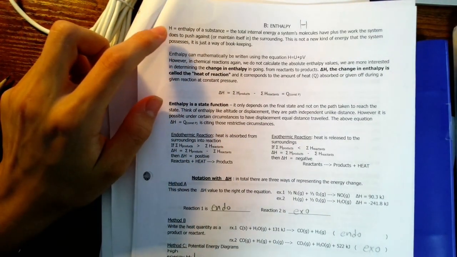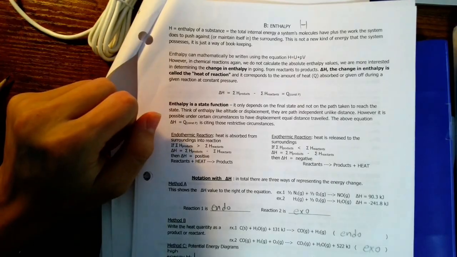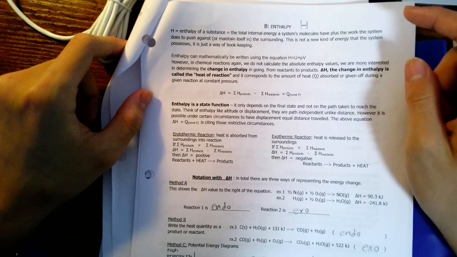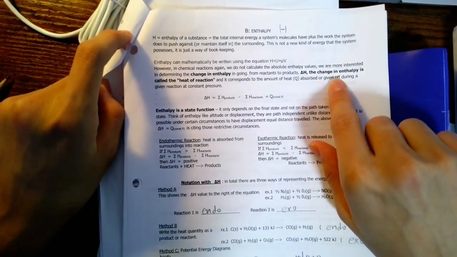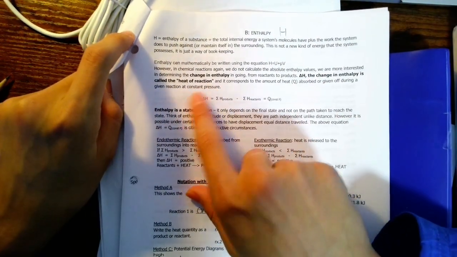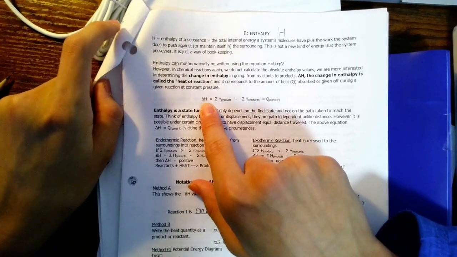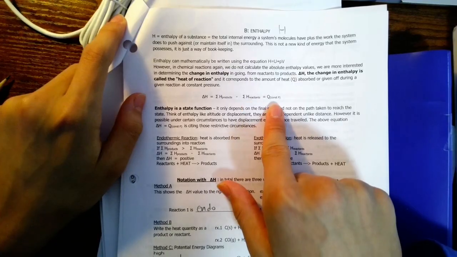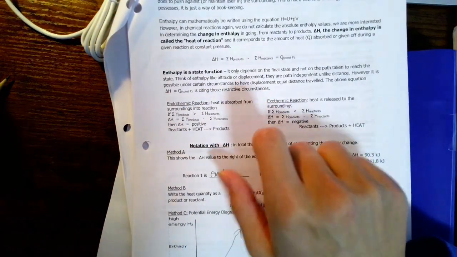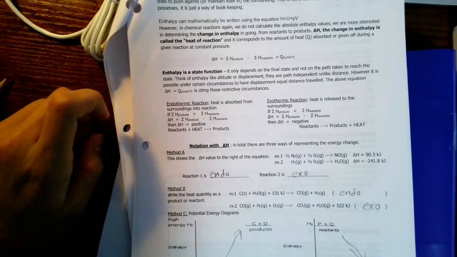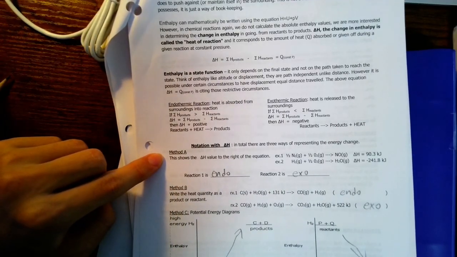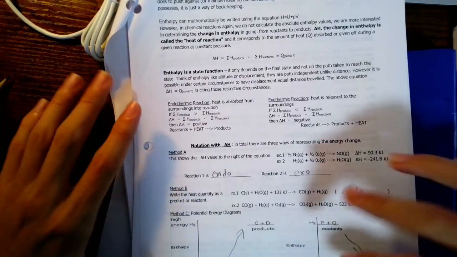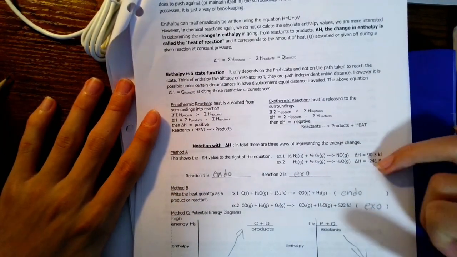And enthalpy. Okay, I don't know how to pronounce it, but that's not the point. Delta H is the change in enthalpy. It's called the heat of reaction. It is represented using delta H, the product minus the reactant. Okay, so this is a state function, and method A shows that delta H value. Okay, there are three different methods.